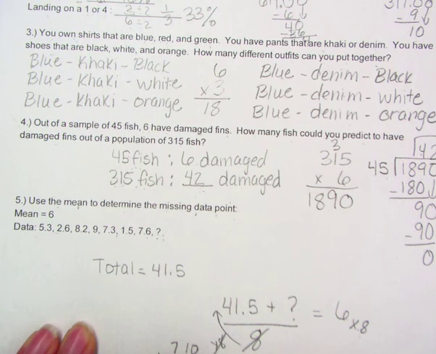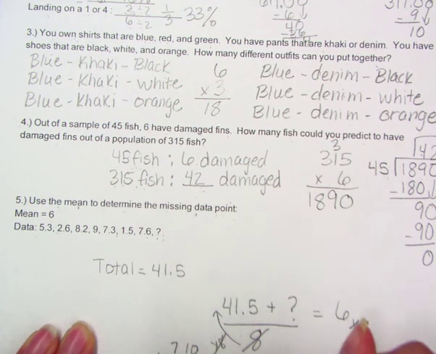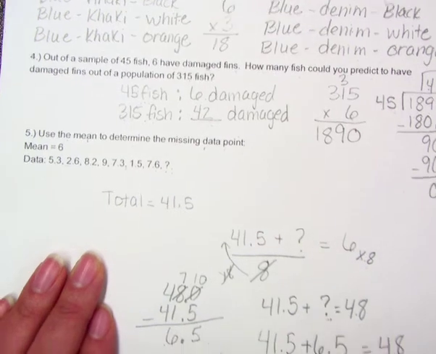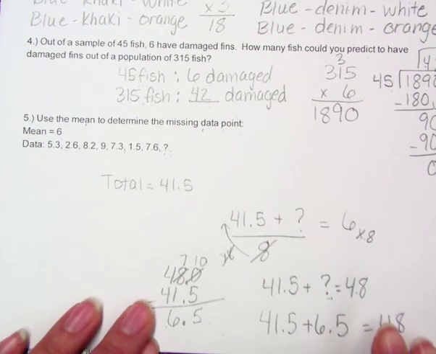Bring down your decimal point. 7 minus 1 is 6. And 4 minus 4 equals 0. So we found our missing point: 6.5. So 41.5 plus 6.5 equals 48. So our missing point in the data is, oops, sorry, I didn't scoot that down. Our missing point is 6.5.